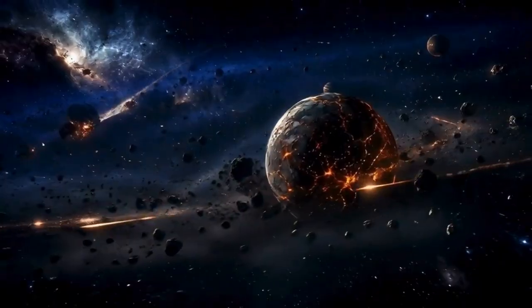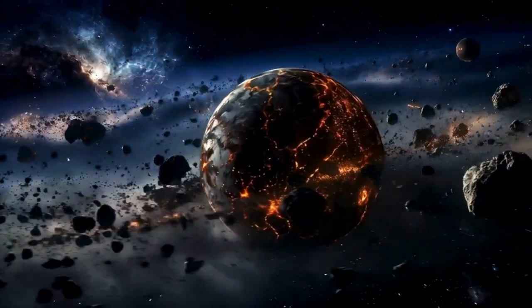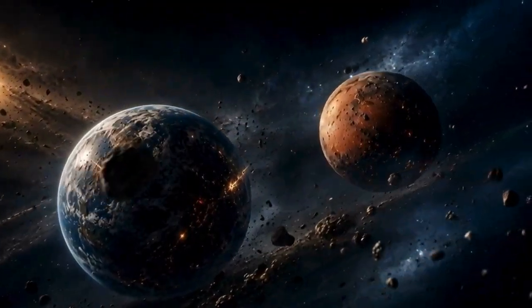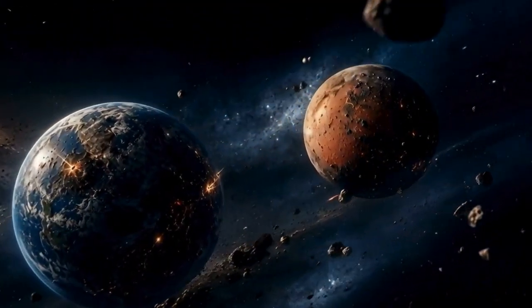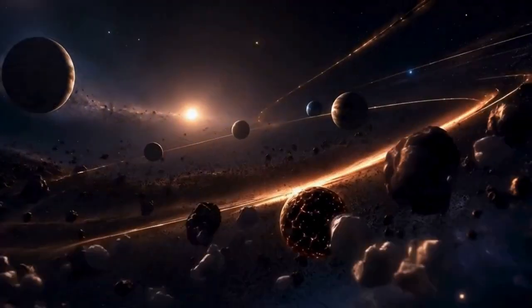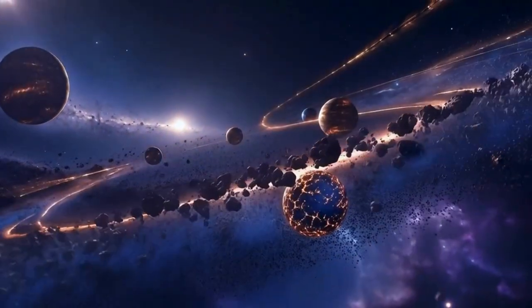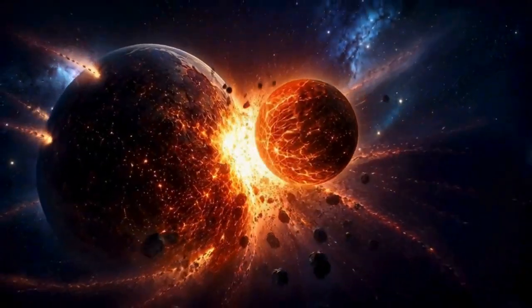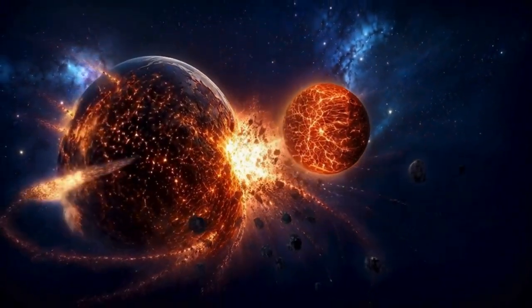Shortly after Earth's formation, the solar system was still a highly chaotic place. During this period, a young celestial body known as Theia, believed to have been about the size of Mars, began approaching Earth's orbit. Due to the gravitational influence of other planets, its trajectory gradually changed, and it eventually collided with the young Earth. This was one of the most significant events in our planet's history.